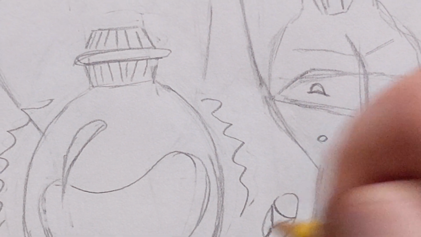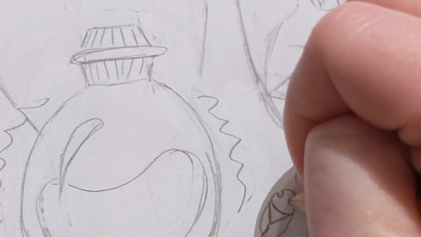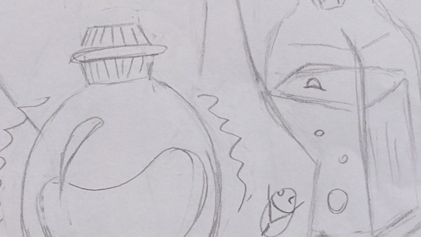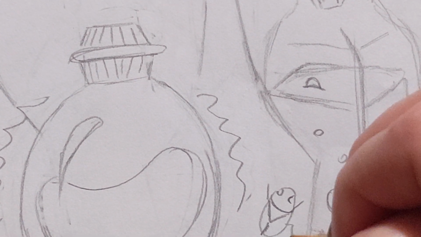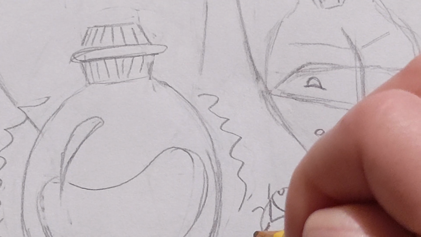So if all my beetles look the same, that's not really interesting. So I want to add some differences. Remember, in art, differences help to enhance your artwork. So it makes it more visually interesting.